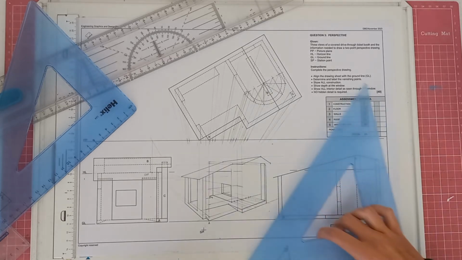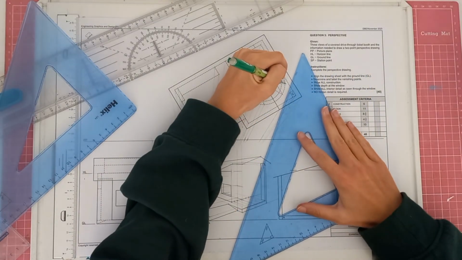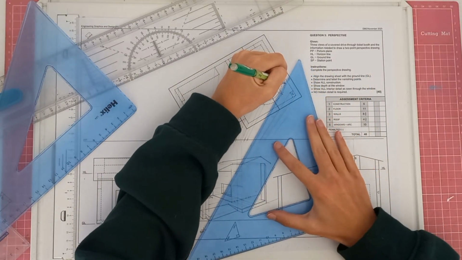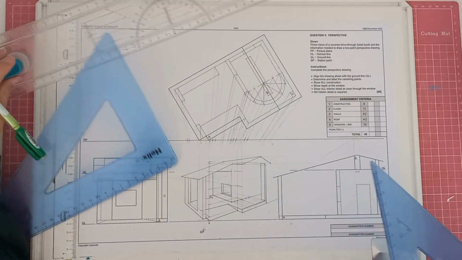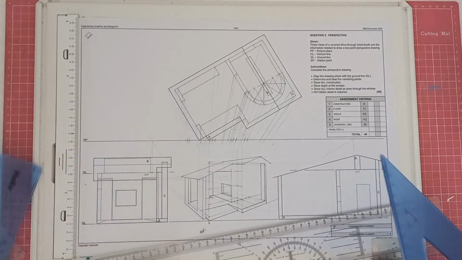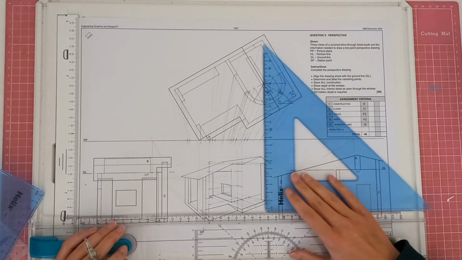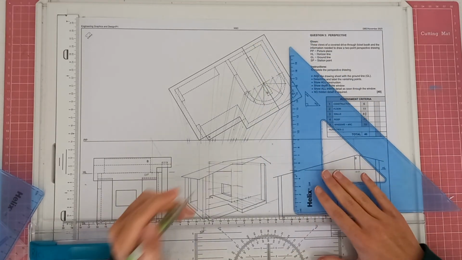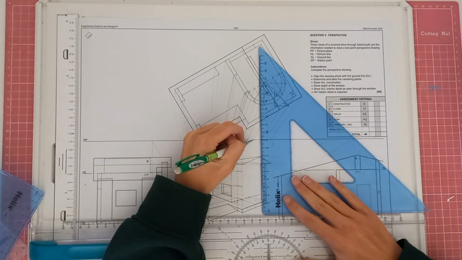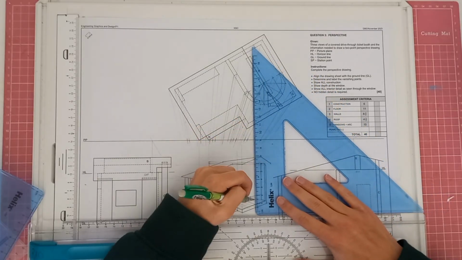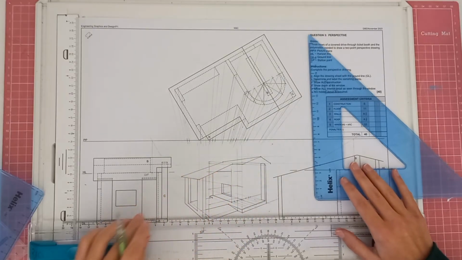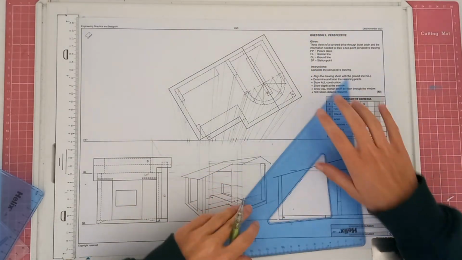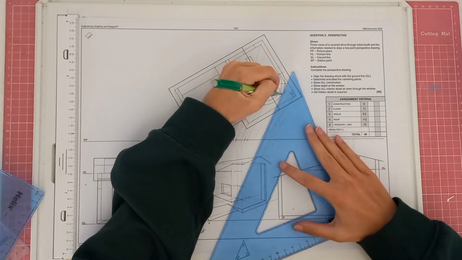Okay, so now what we're going to do is we're going to take this circle here, bring it down to the SP, so it will be this point here, and I'm going to do it one by one so that I do not lose my points. So that point will land up on the first line over here. Okay, then we have got the next point, which will be this one here.